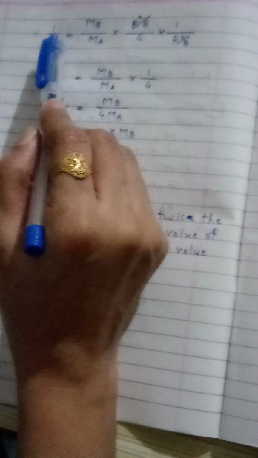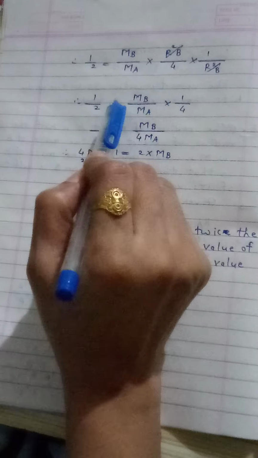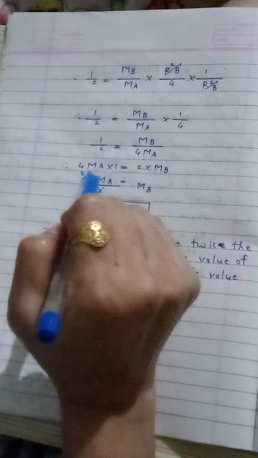Therefore 1 upon 2 is equal to MB upon MA into r square b upon 4 into 1 upon r square b. Here this r square b will get cancelled. Therefore 1 upon 2 is equal to MB upon MA into 1 upon 4. Therefore 1 upon 2 is equal to MB upon 4 MA.